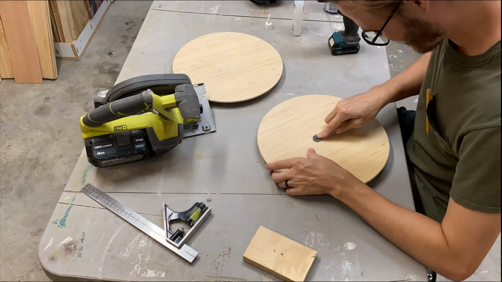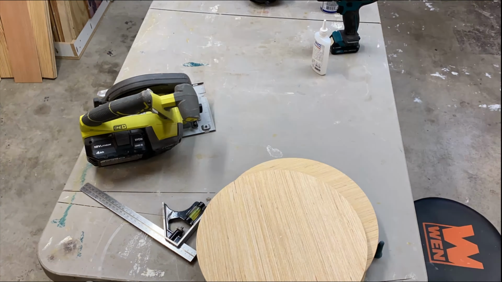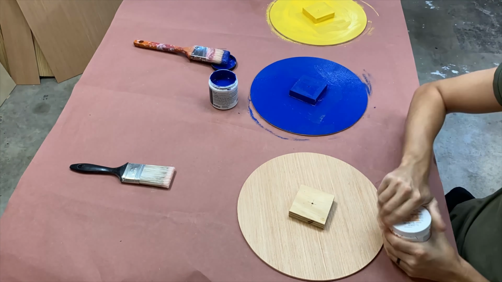Next, I sanded down the edges and filled in the center holes using some caulking. It was finally time to put on the first coat of paint on the back side.